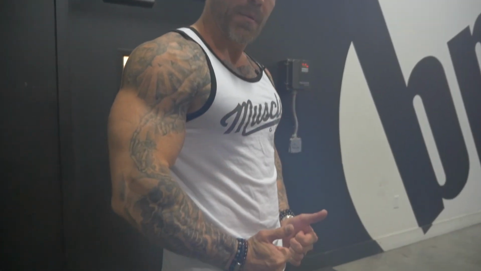So that's using a bar. Now you can also do the same thing with a cable. A lot of people do a seated cable row. If I were to pull low towards my hips, that's gonna target more of my lats. But if I come up high like this, toward the bottom of my chest, that's where I have that opportunity to engage more of my middle traps.